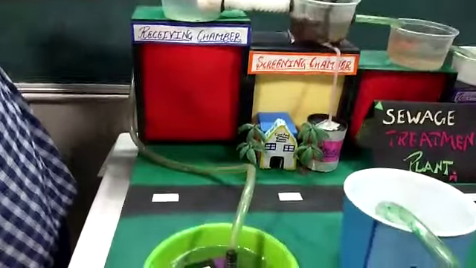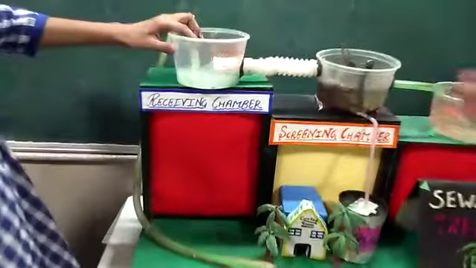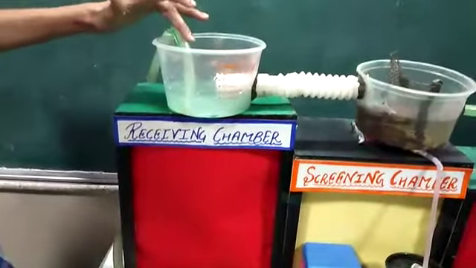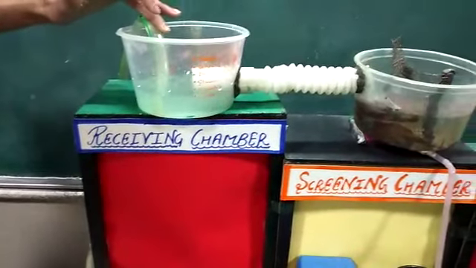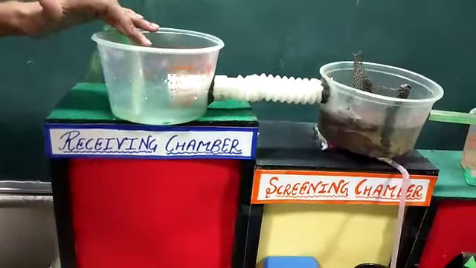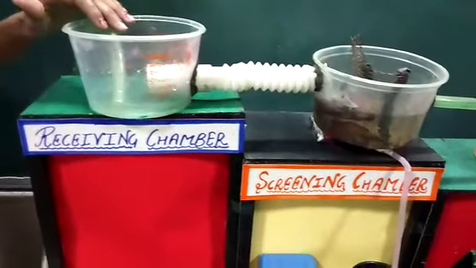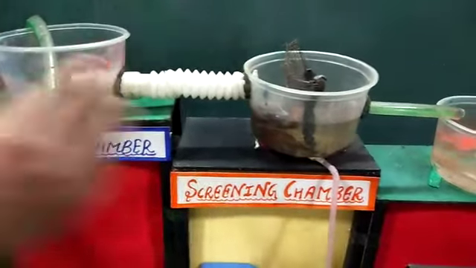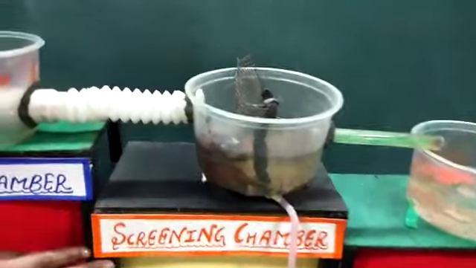Our first step is the receiving chamber, which receives wastewater from this sewage tank, and its most important work is to transfer the water continuously to the other chambers. Then water comes into the screening chamber.